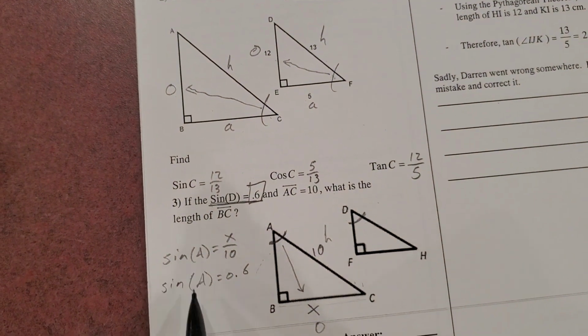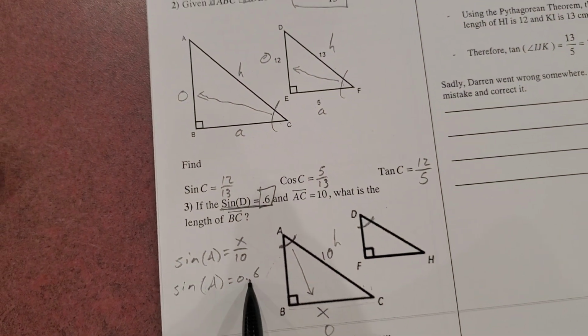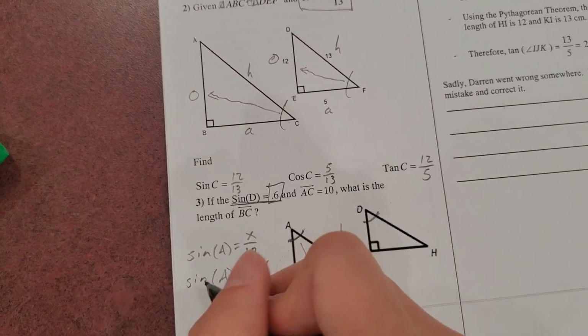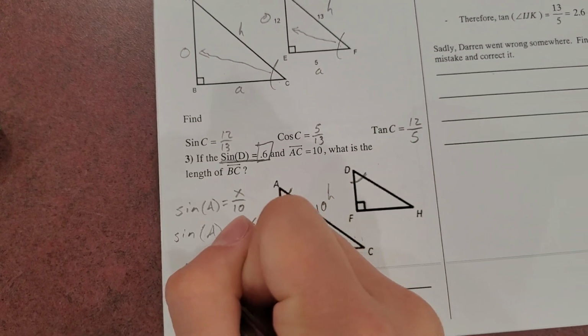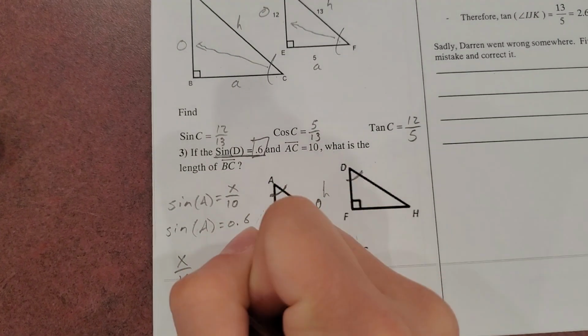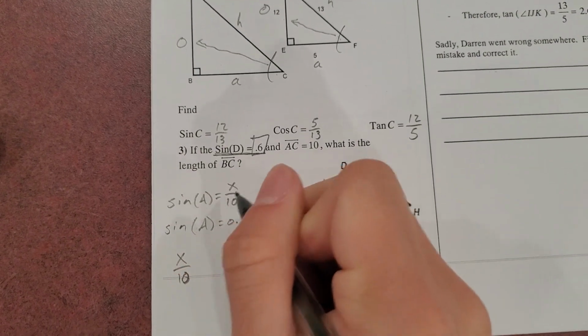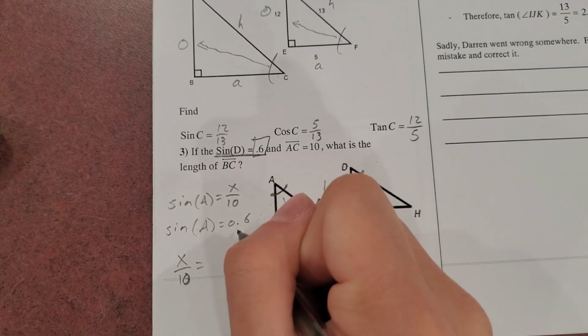Here we get two sines of A's. That means that this has to be equal to this. So let's make an equation. X over 10 is equal to 0.6.